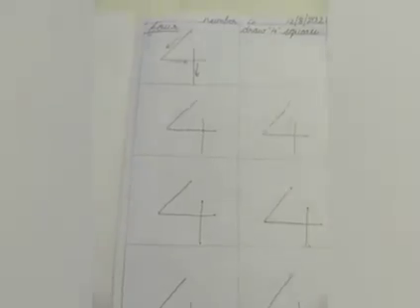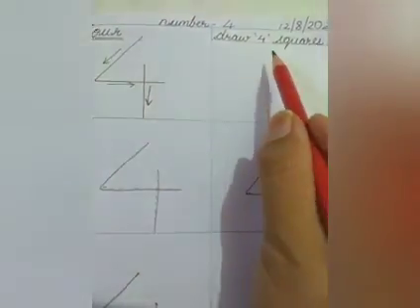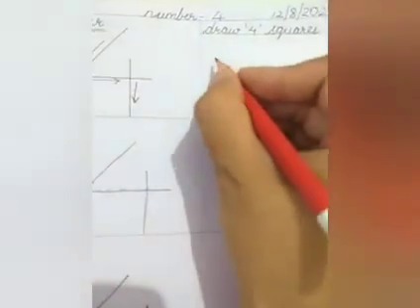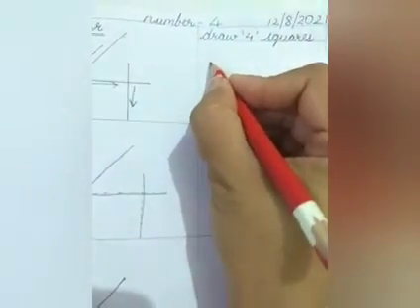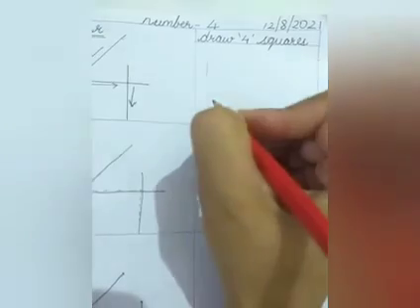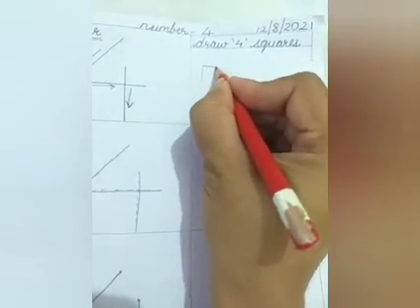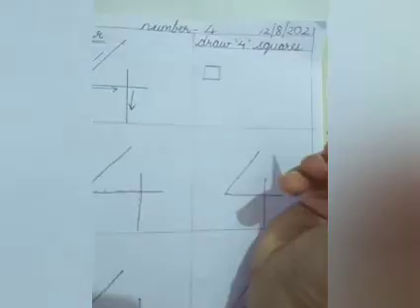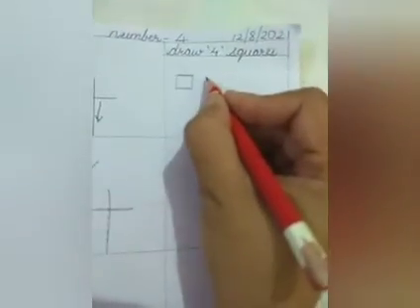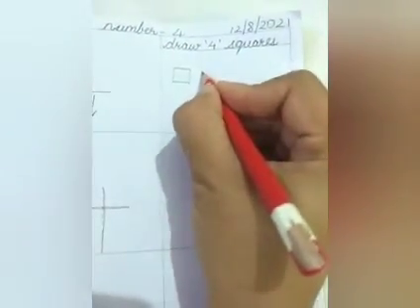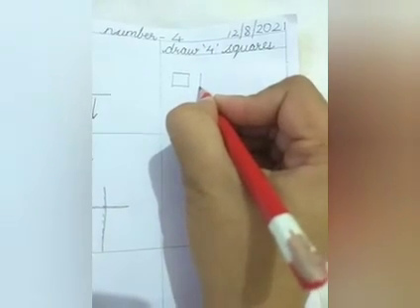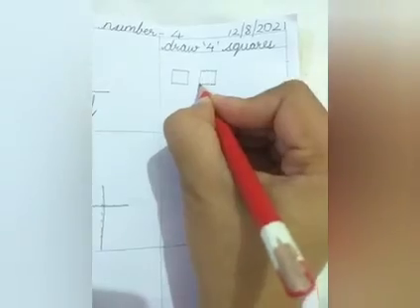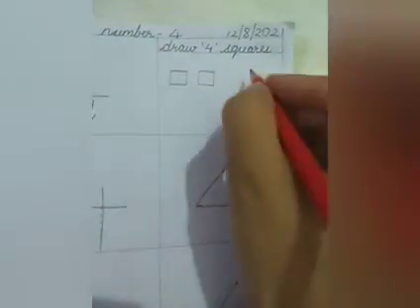And here I want you to draw 4 squares. This is the way we draw a square. A square has 4 sides. Standing line, sleeping line, standing line and sleeping line. All the sides are of the same size. 1, 2, 3, 4. 4 sides of a square.